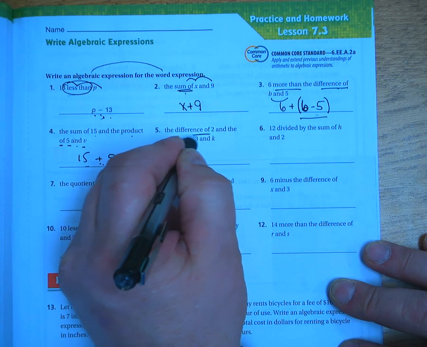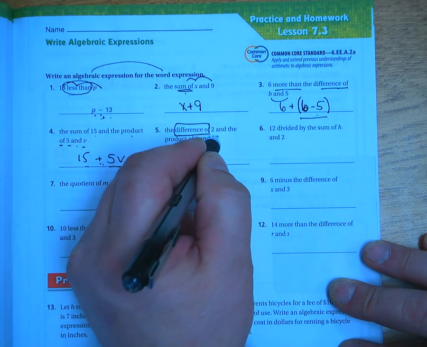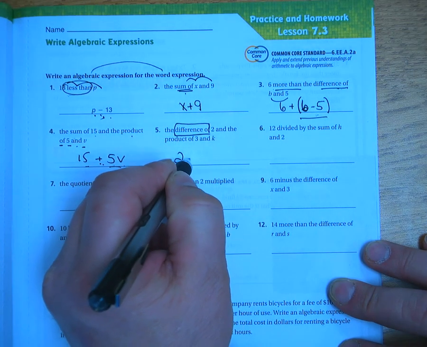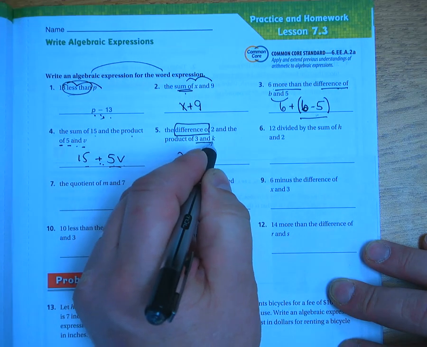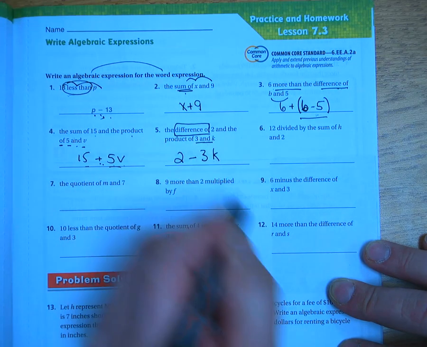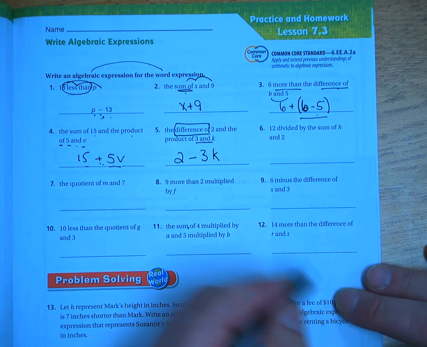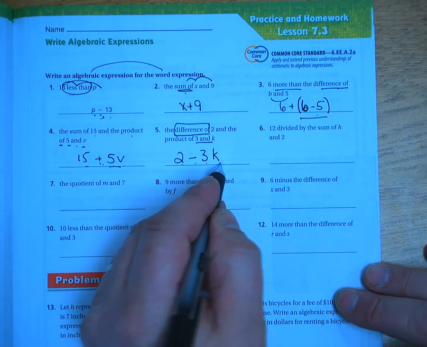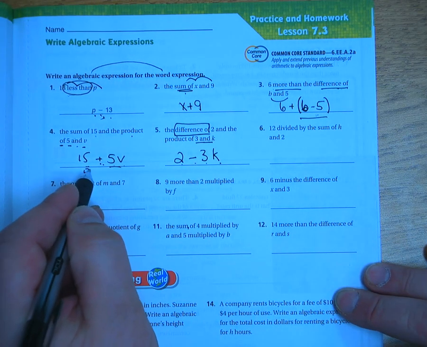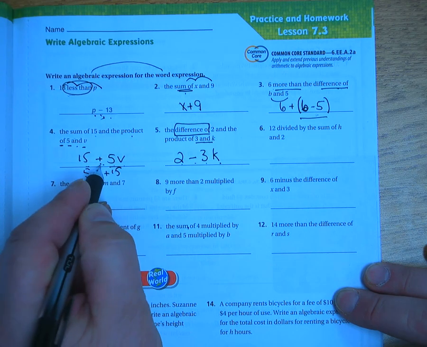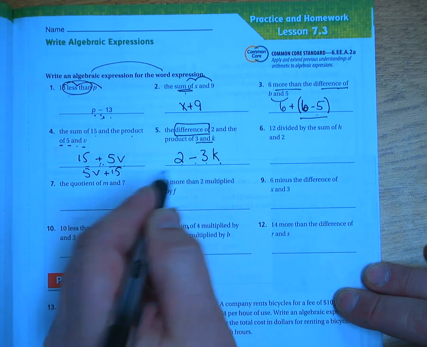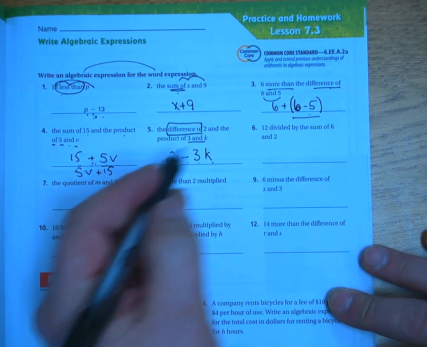So I have this phrase, the difference of 2 and what? The product of 3 and k, which can be written as 3k. Now this one has to be 2 minus 3k. This one can switch and be 5v plus 15. Adding is commutative. Subtracting is not. That's a whole other word.